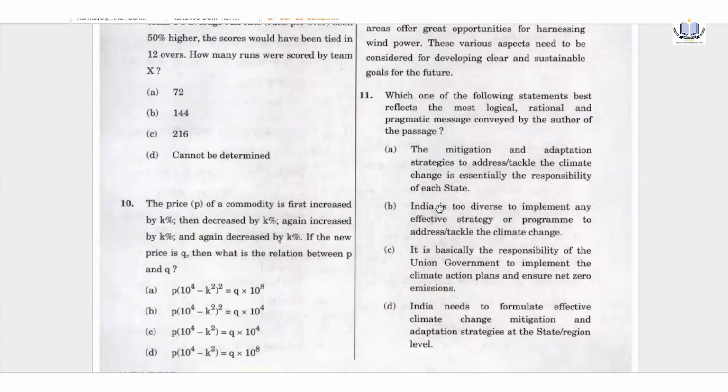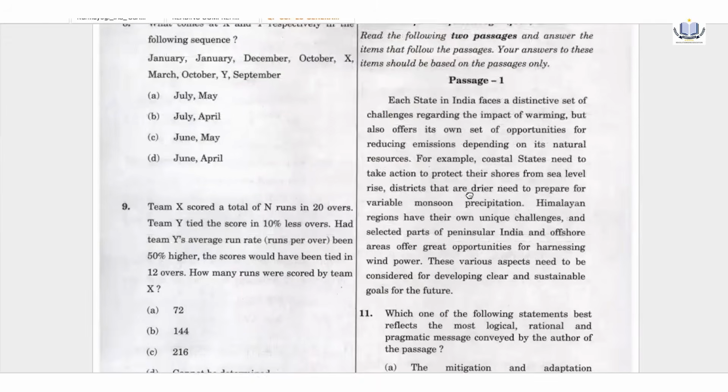Secondly, you can eliminate options as well. You can eliminate options using the simple methods that I will teach you in this class. You can eliminate 1 or 2 options. That will again make your work easy. And then you have to speed read the passage.